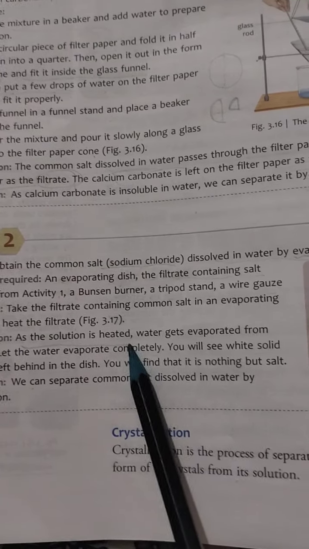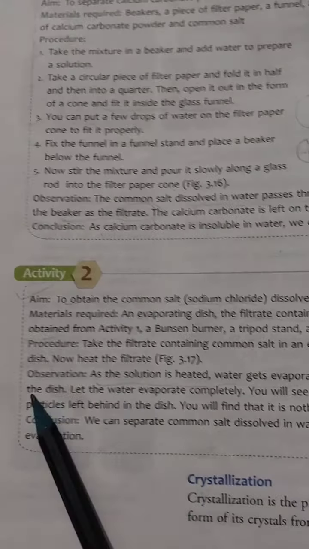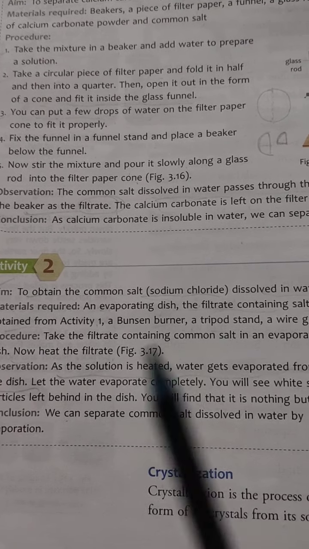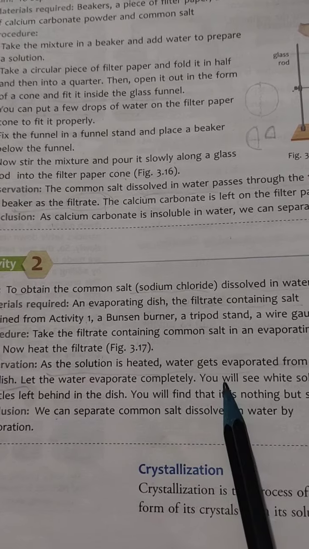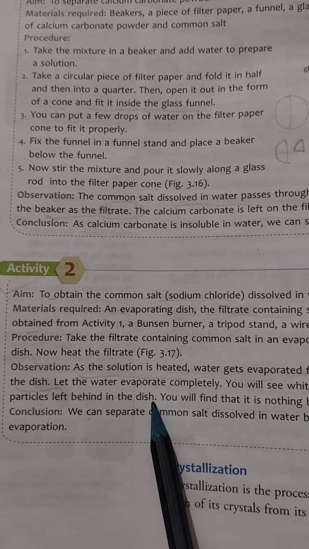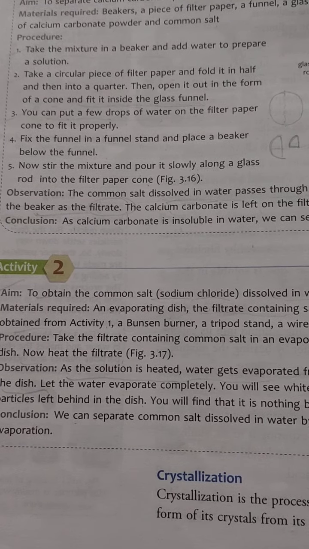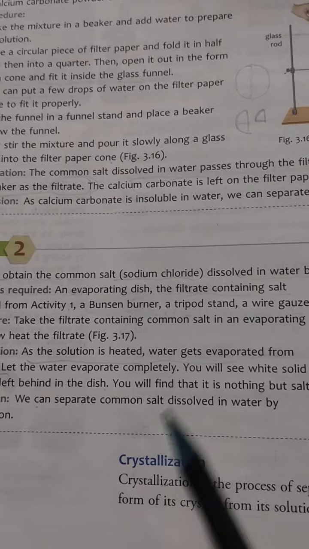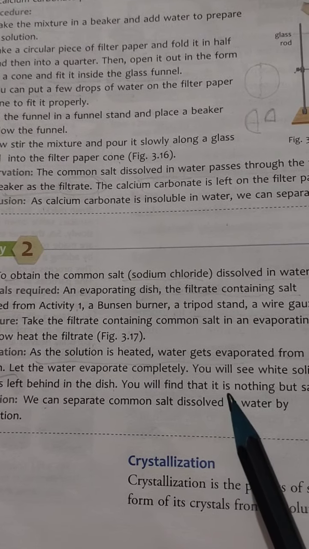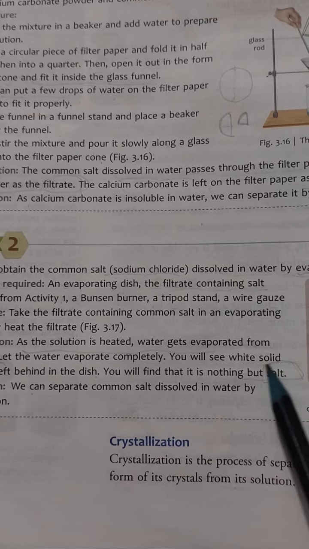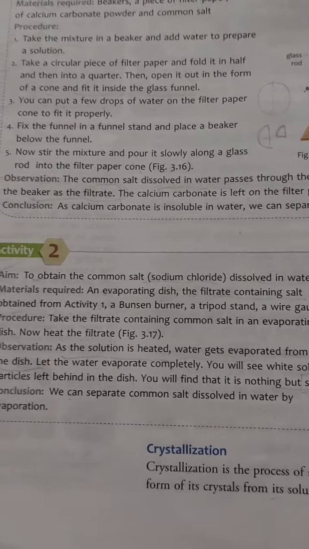As the solution is heated, water gets evaporated from the dish. Let the water evaporate completely. You will see white solid particles left behind in the dish. When all the water has evaporated, only white solid particles will be left behind. You will find that this is nothing but the salt. So the white particle that is left behind in the dish is salt.